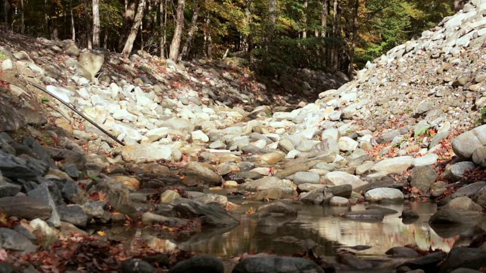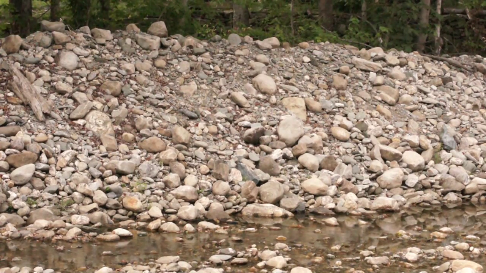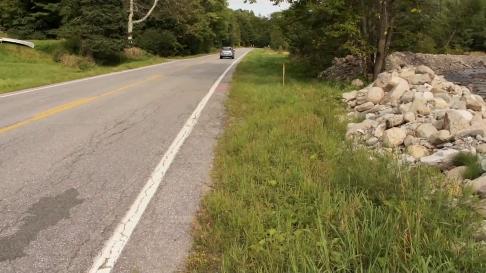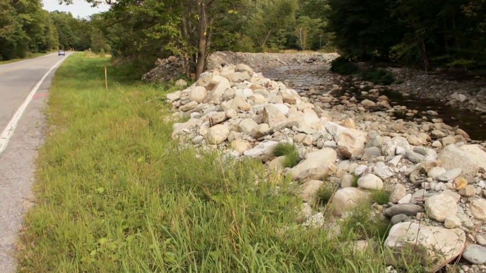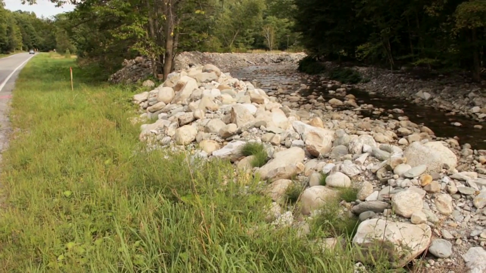There should be an analysis of how much and where we do that, so that we aren't translating the power of that flood to other parts of the river system and affecting other riparian landowners.